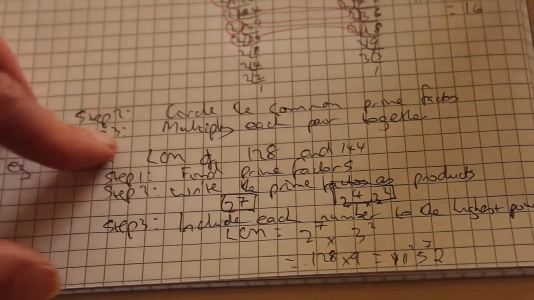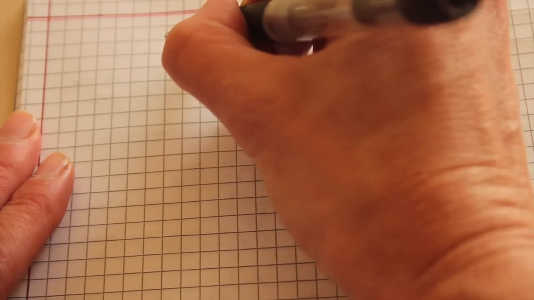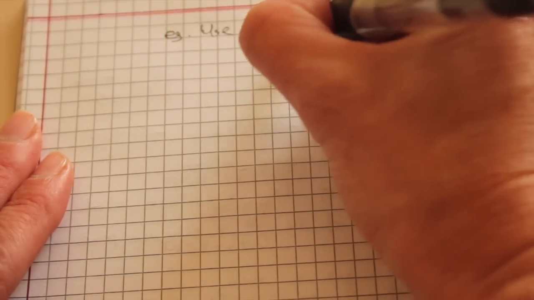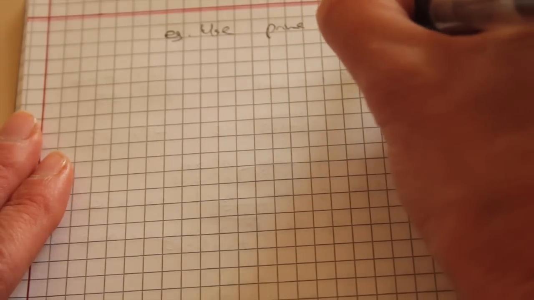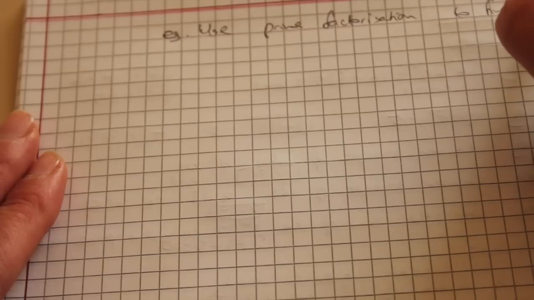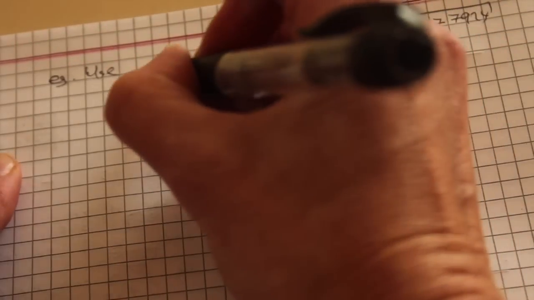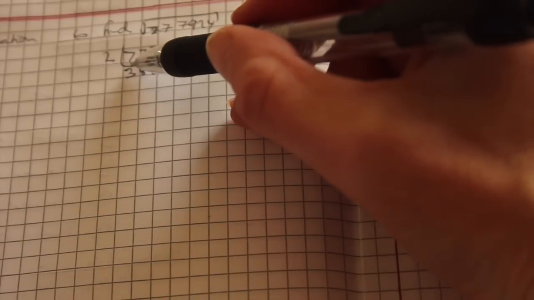Now, while I'm on this topic of factors and multiples, I want to have a look at how you find some more complicated square roots. So I want to have a look at this here. If you were asked to use prime factorization to find the square root of, say, we'll go for 7, 7, 7, 9, 2, 4. Now, what you're going to do here is you're going to first of all find the prime factors. So to do prime factorization, you're going to divide by the prime factors.